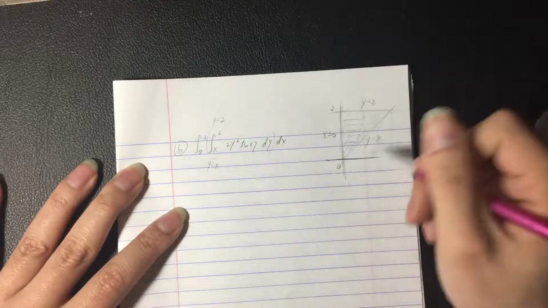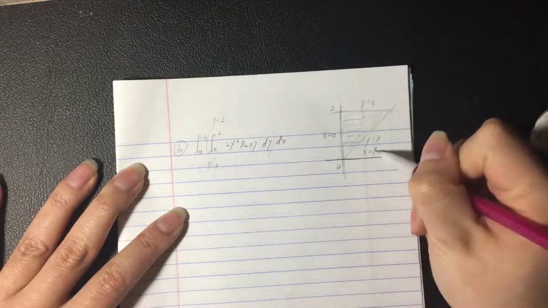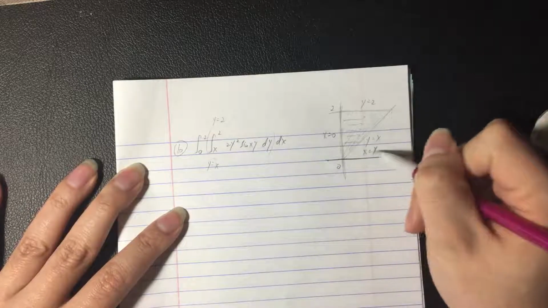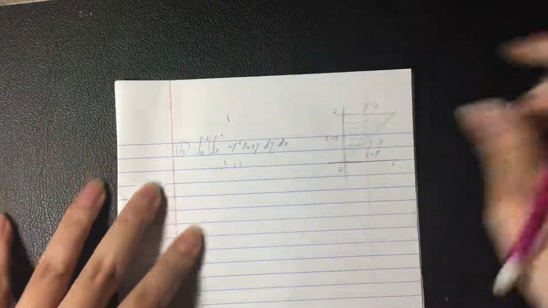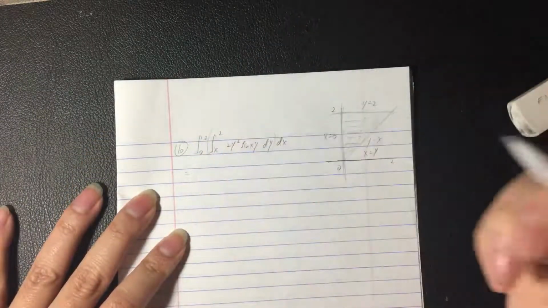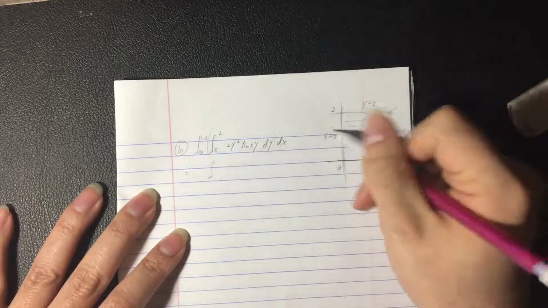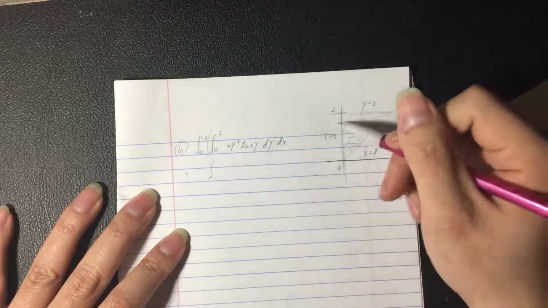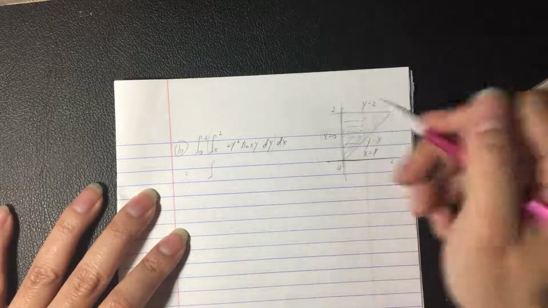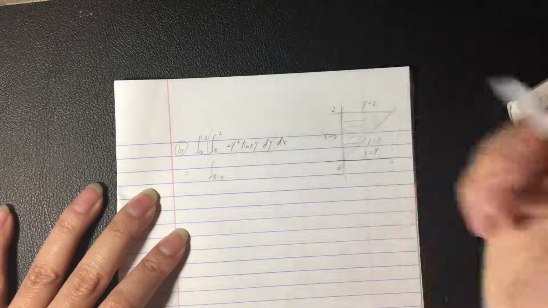Right side curve is x equal to y. So if I reverse an order, this integral can be rewritten as x from 0 to y, left bound to right bound.